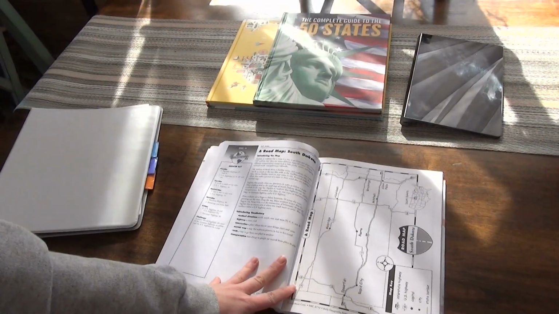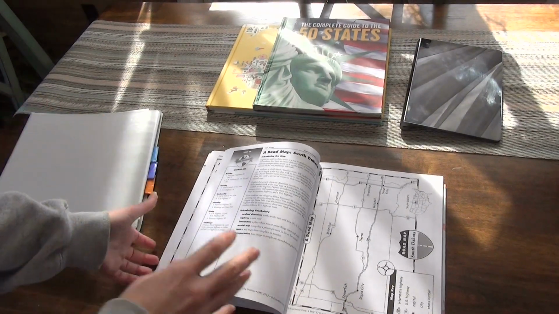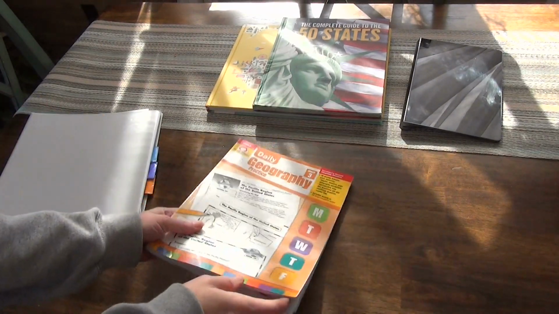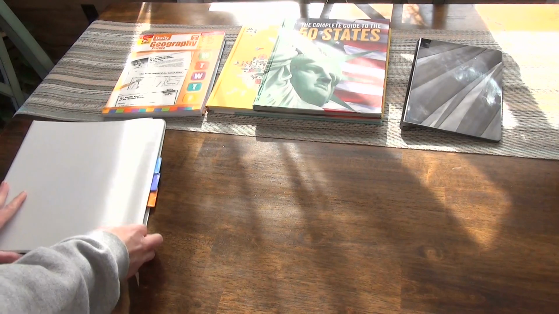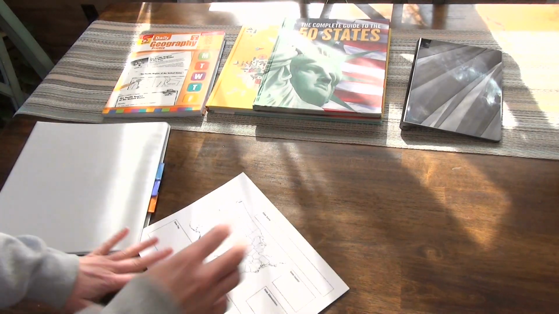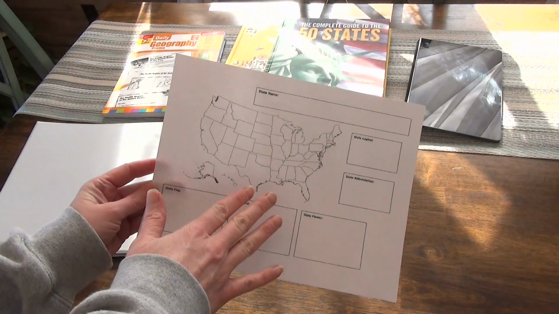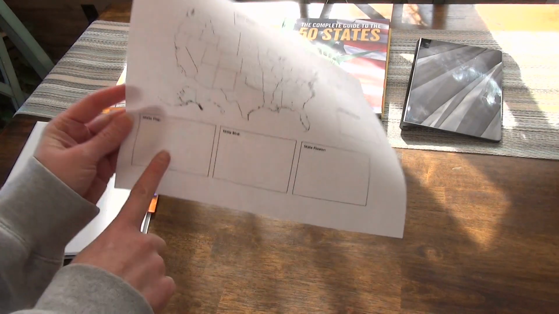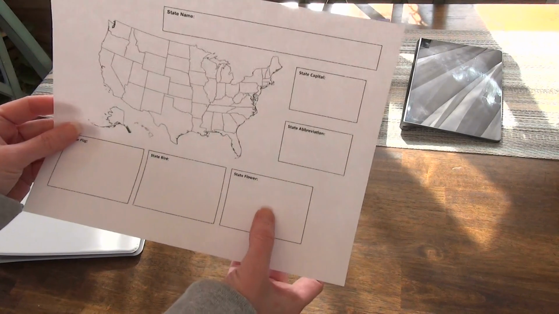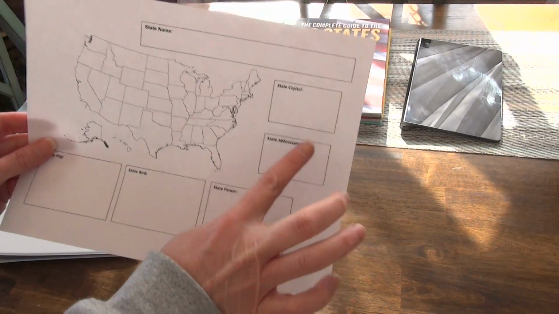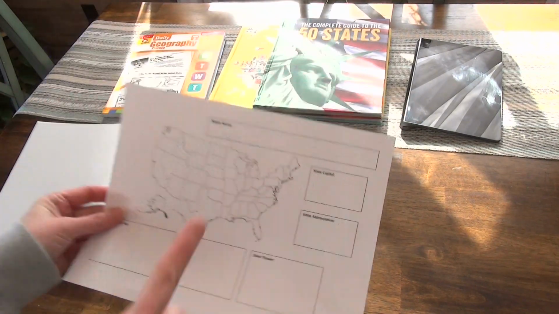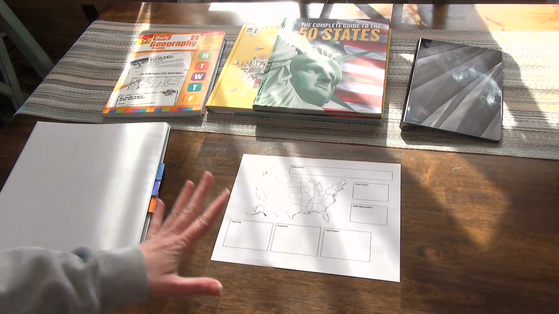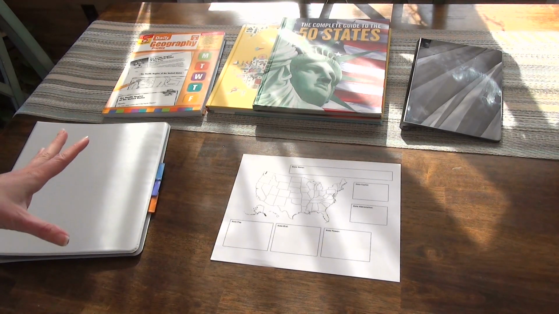Now, to tie in with our Evan Moor, because we do it once a week, geography we end up spending a little bit more time on. So we will also choose one state. I found this blank US map so that she can color the state that we're doing. We have the state flag, state bird, state flower, the state abbreviation, the state capital, and then the state name. And so each week we choose one state to look at.